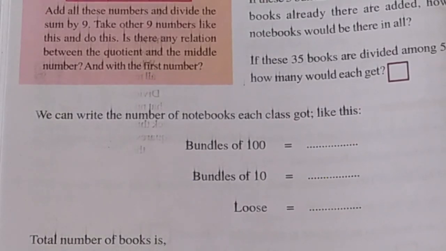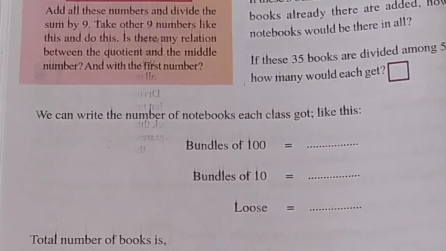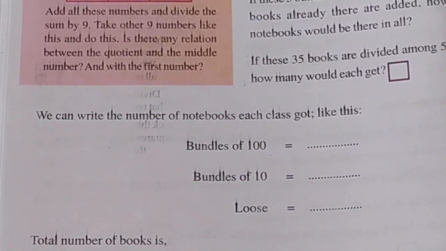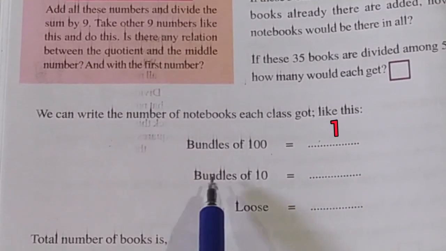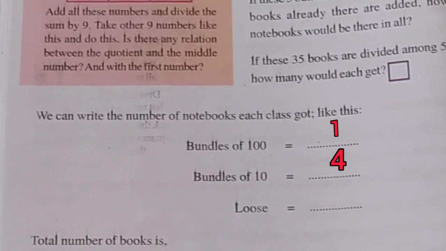Now we can write the numbers of notebooks each class got like this. Okay, so bundles of 100. How many bundles we gave to each class? 1 bundle of 100 we gave to each class, isn't it? So you will write 1 here. Now how many bundles of 10 we gave to each class? 4 bundles.